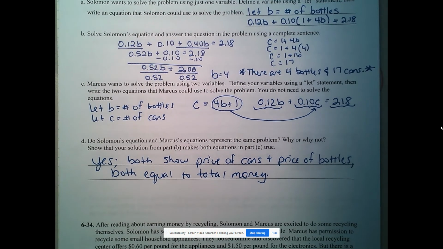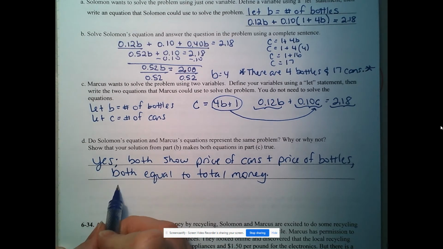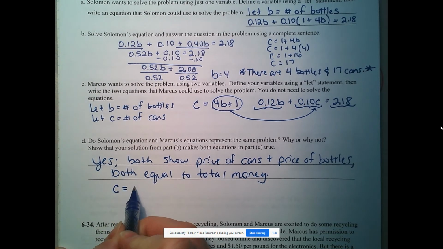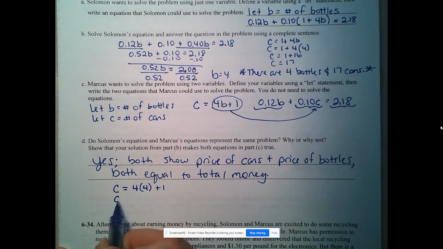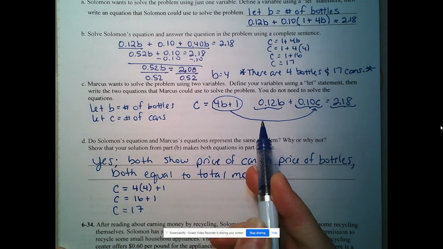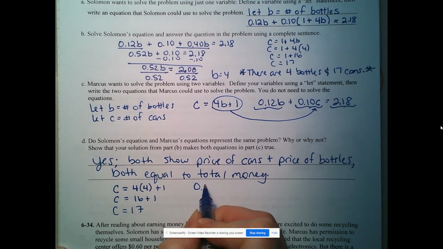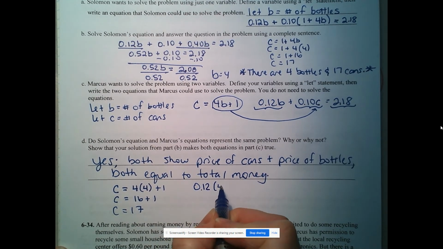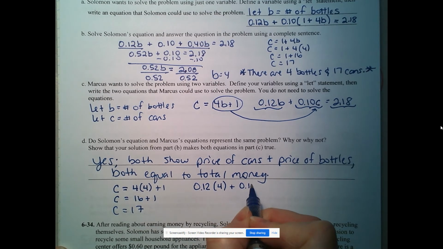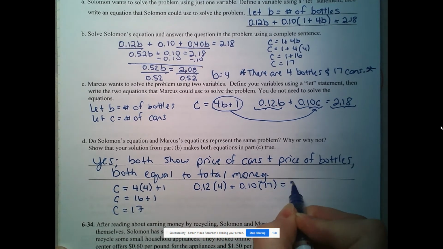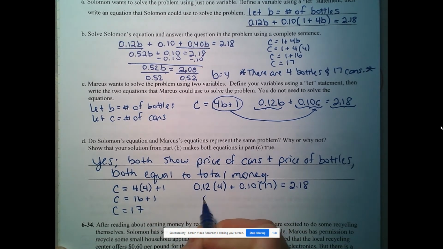If we wanted to double check, it says show that your solution from part B makes both equations in part C true. So in order to get the number of cans, 4 times the number of bottles plus 1, 16 plus 1 is 17. And that's the answer that we got the first time. We can also double check that if we do 12 cents times 4 bottles and 10 cents times 17 cans, do we in fact get $2.18?